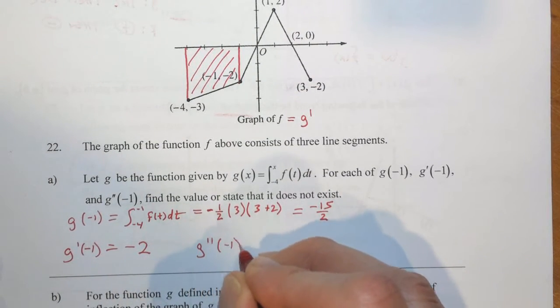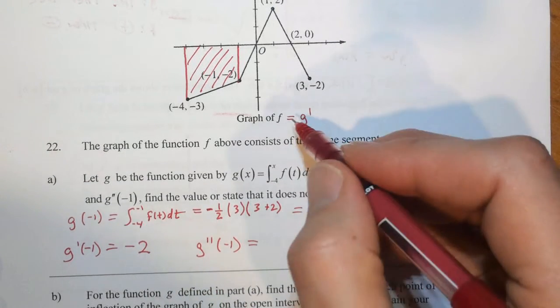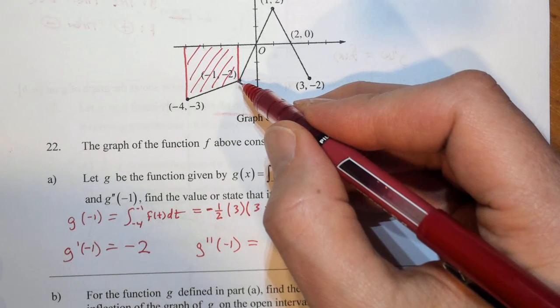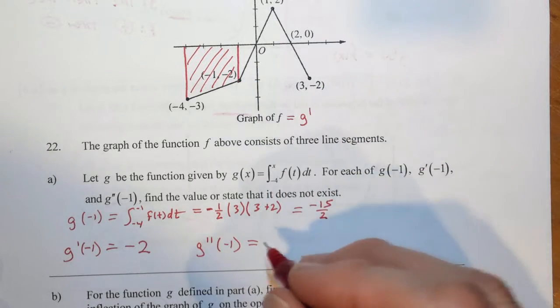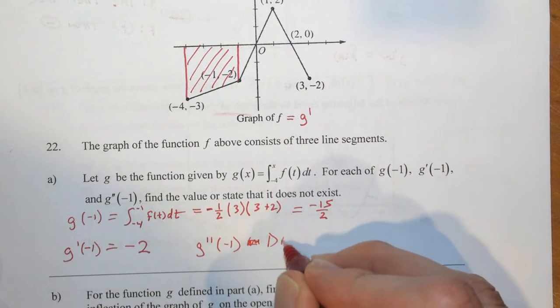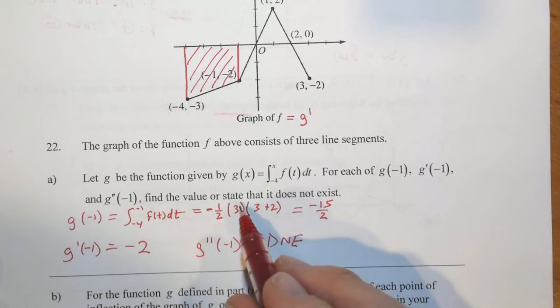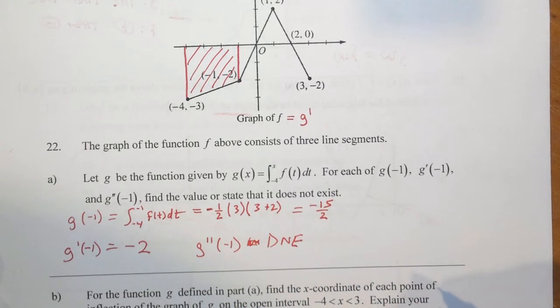G double prime of -1, this is the slope of G prime. Here's the graph of G prime. What's up with the slope right here at this point when x is -1? Exactly, it's a sharp point. Therefore, G double prime does not exist. Just says we have to state that it does not exist. It doesn't say that we have to say why. But G double prime of -1 does not exist.